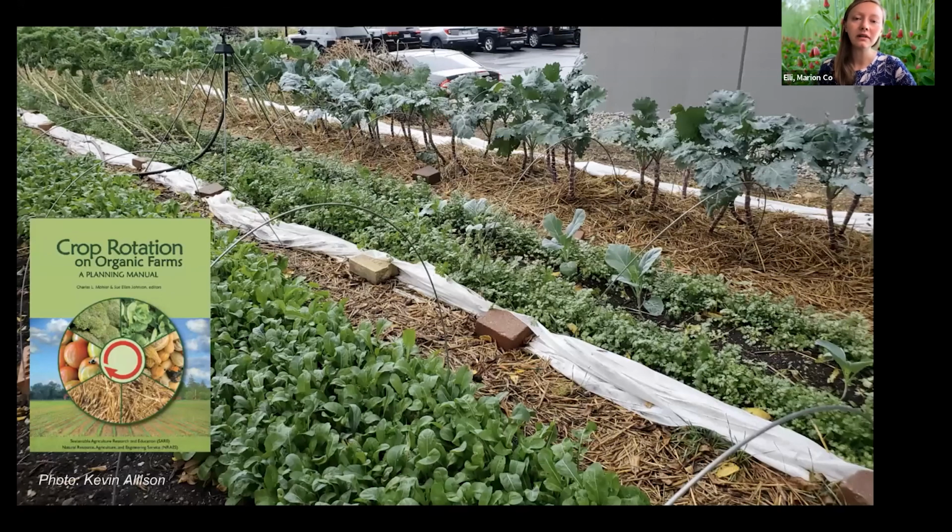It is important to still be aware of what plant families you're planting and what crops you're rotating in order to help maximize that reduced pest pressure, reduced disease pressure. And we'll share out some resources later on for you to follow up.